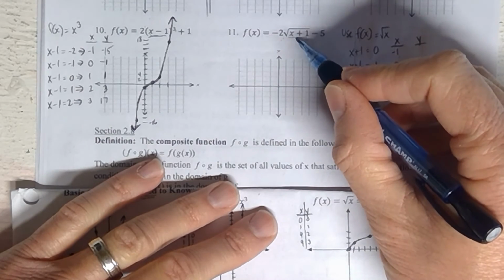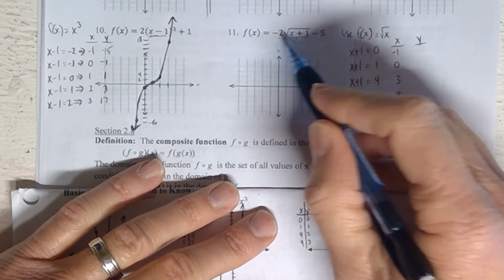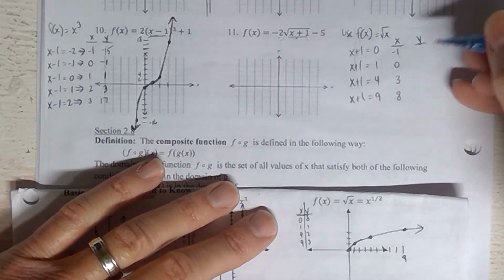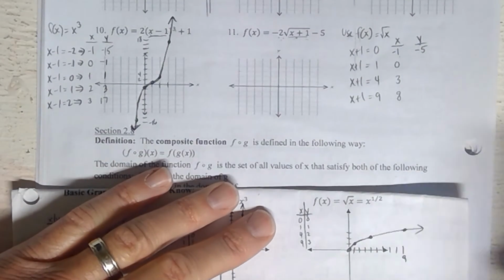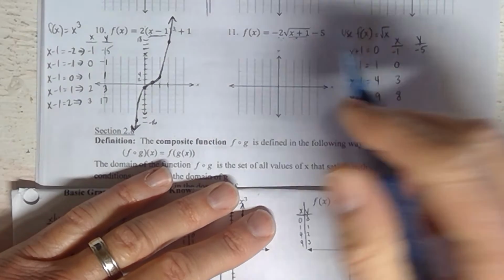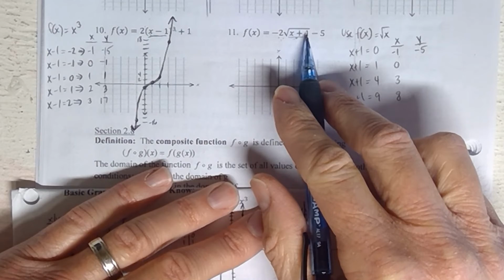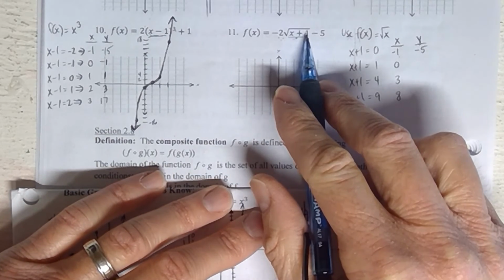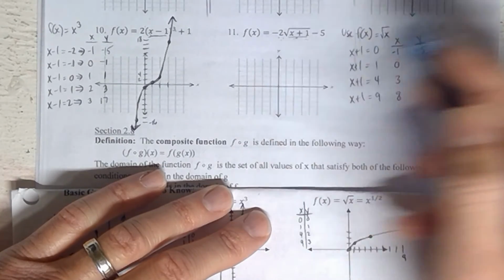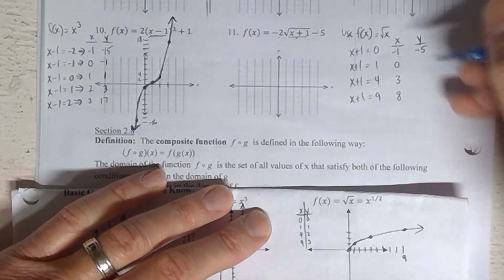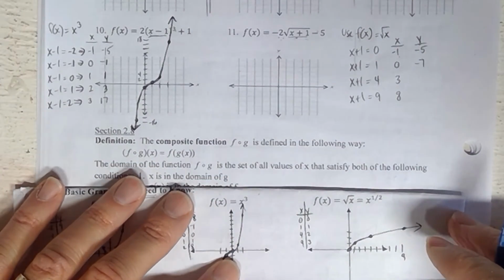Square root of 0 is 0. 0 times negative 2 is still 0. And then when we subtract, 0 minus 5 is negative 5. Let's keep going. Plug in the 0 there. 0 plus 1 is 1. If I take the square root of that, it's still 1. Square root of 1 is 1. 1 times negative 2 is negative 2. And then negative 2 minus 5, rather, is negative 7. Next.